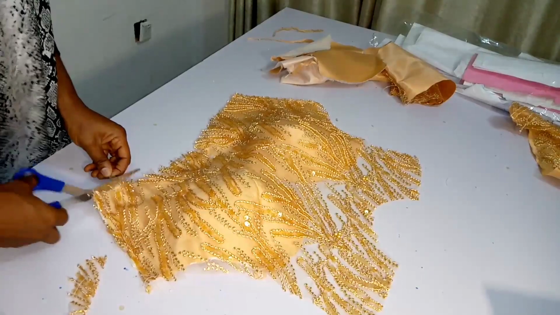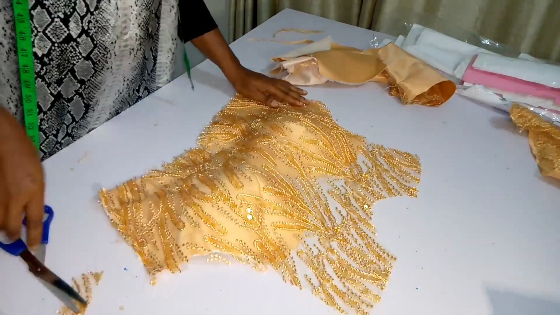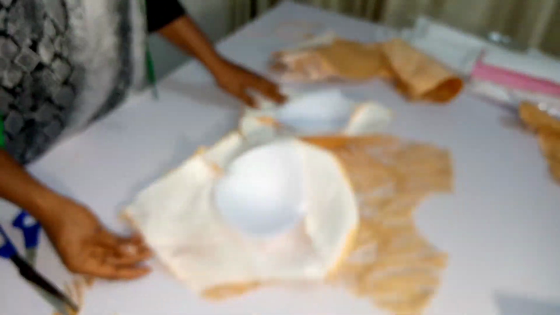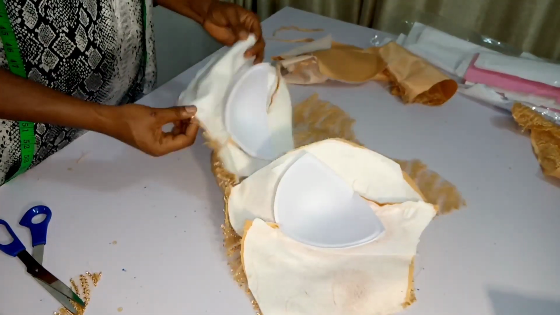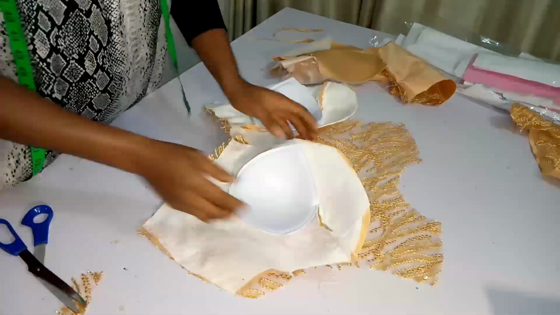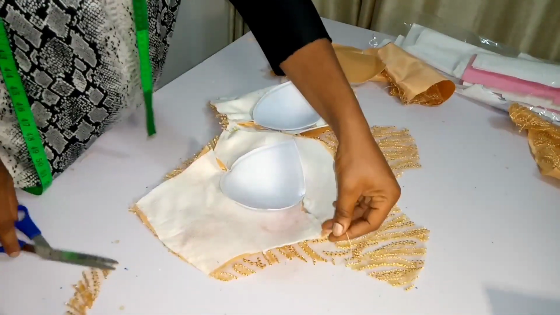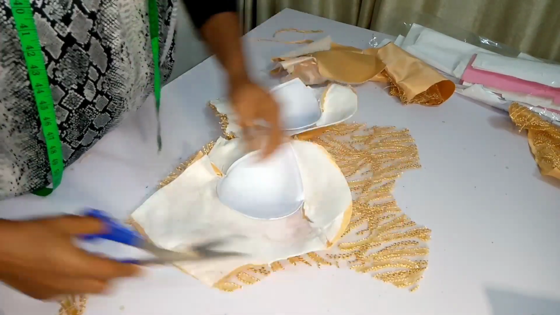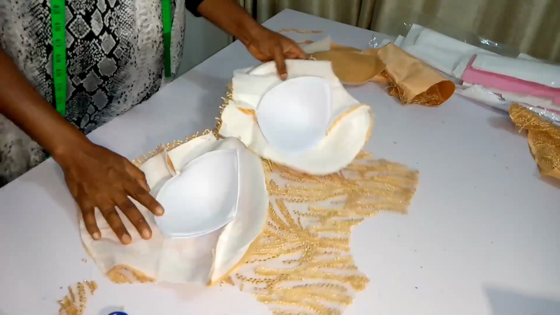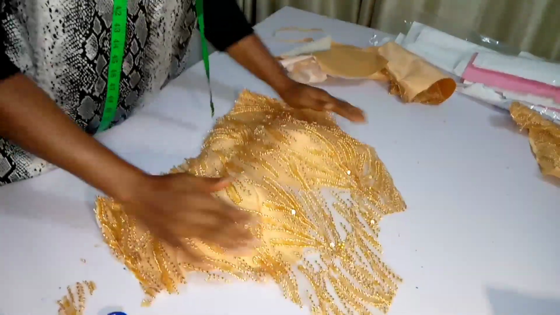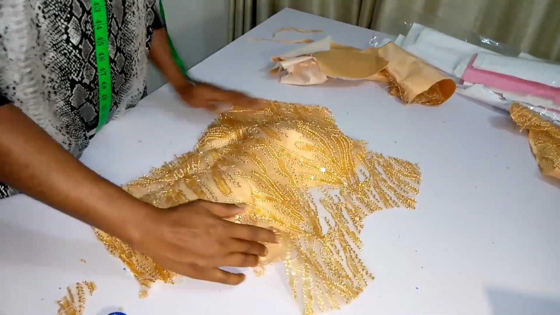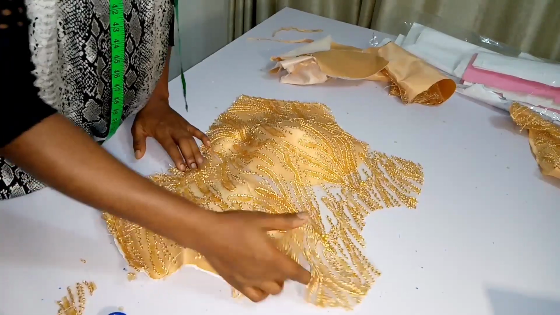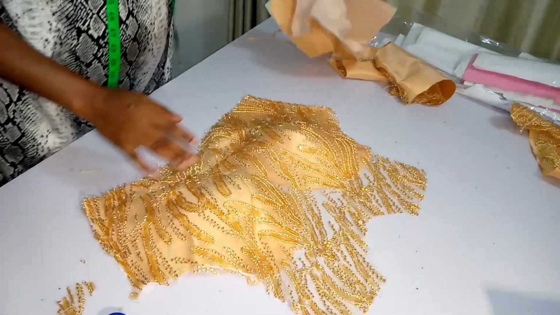Okay, so now I've secured them together already. As you can see, I secured them at the side seam, and I've also gone ahead to add my breast cup to it, guys. You can never ever make an illusion neckline without adding a breast cup, okay? Because as you all know, for an illusion neckline, the upper part is all open. You don't want your client to wear a bra inside and have the bra strap showing, okay? So you should always add a breast cup to your illusion neckline.